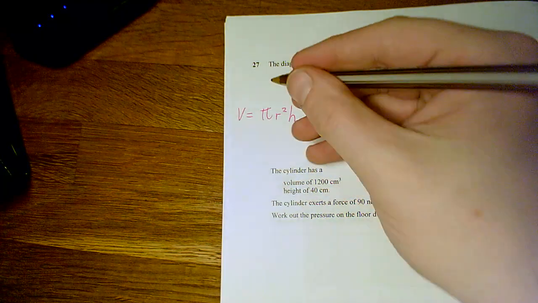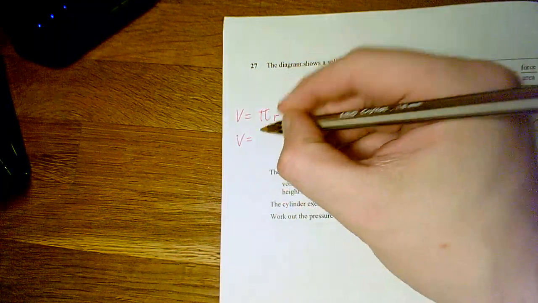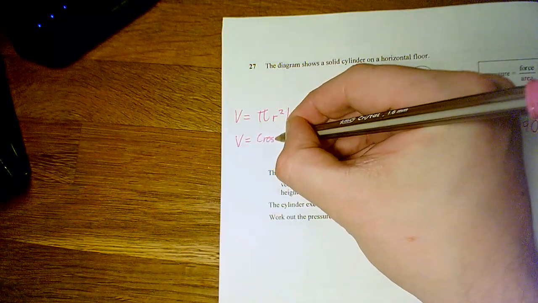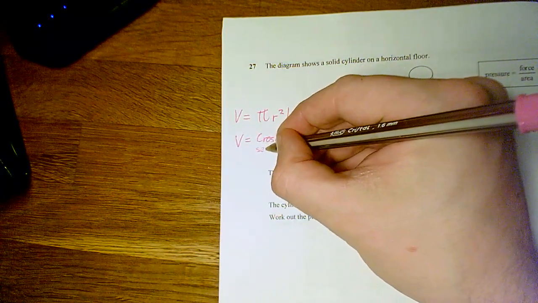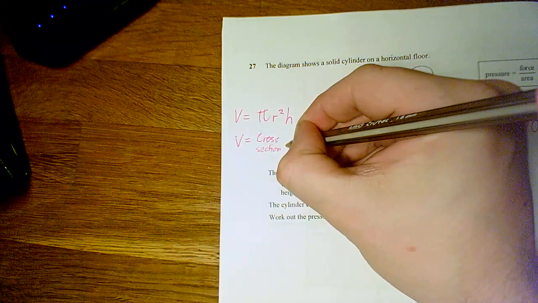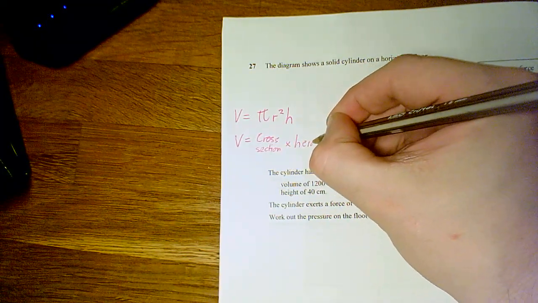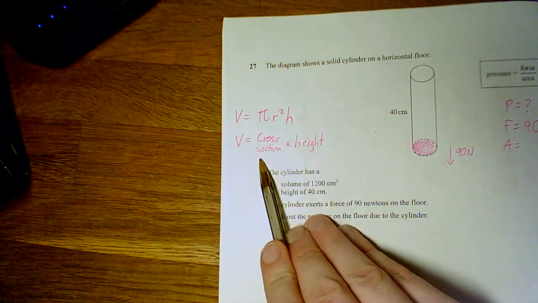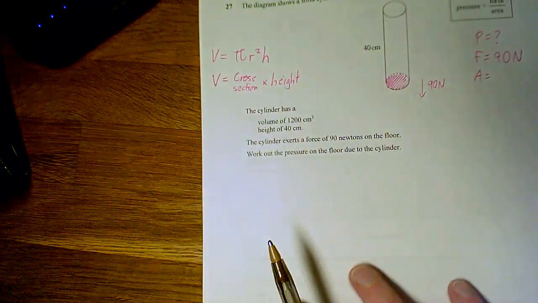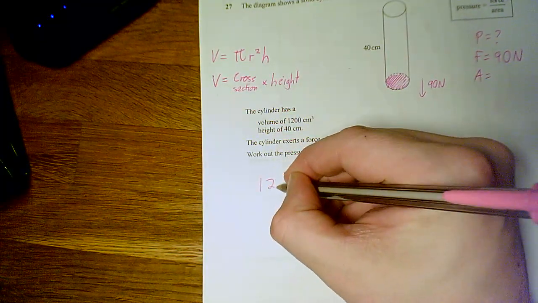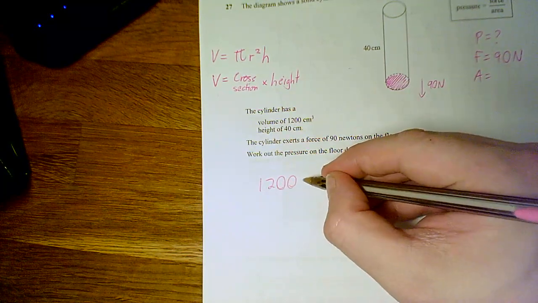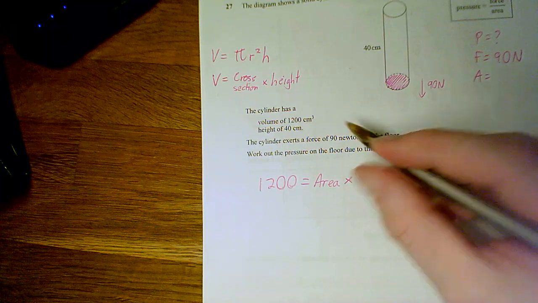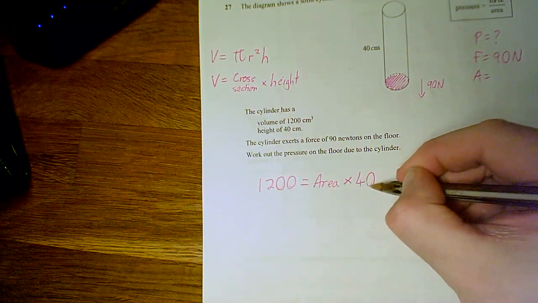Or, because it's a prism, the volume is the area of the cross section times the height. Well, I know the volume and I know the height, so I can work out the cross section. The volume is 1,200, so that must be the area of the cross section times 40.